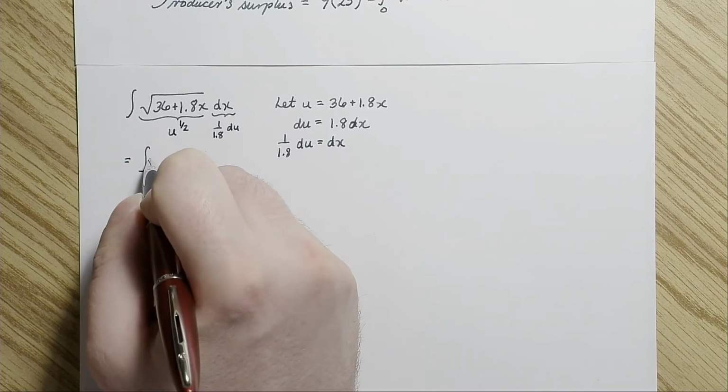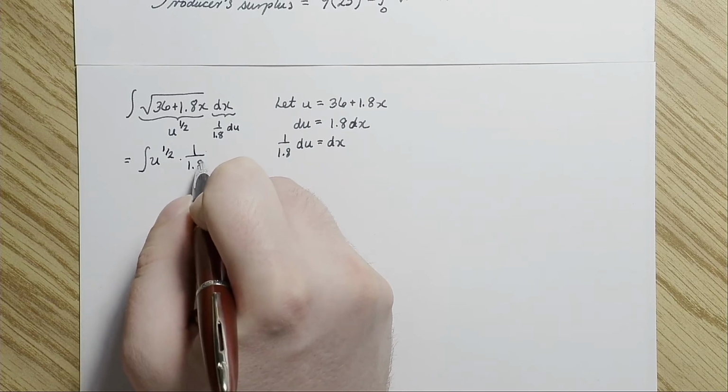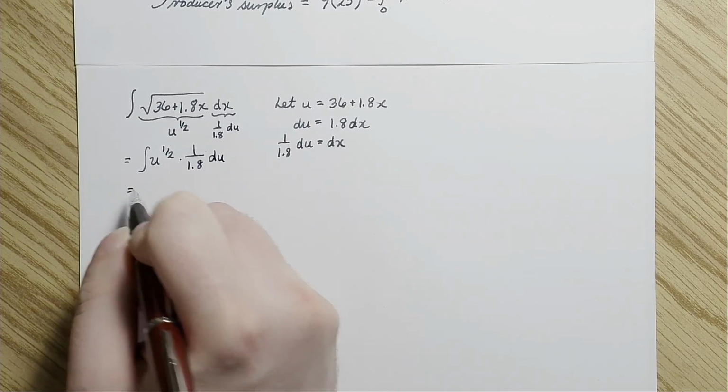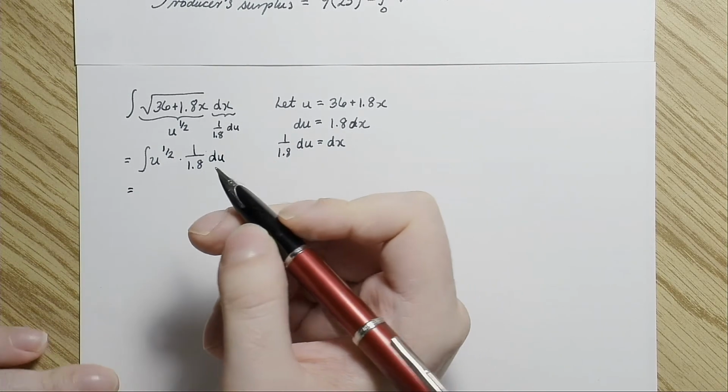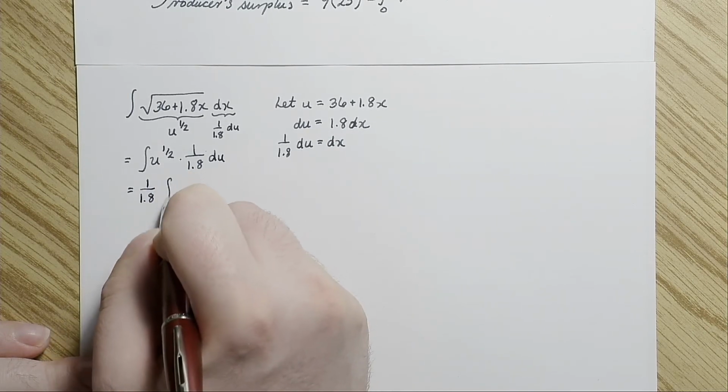I can bring that 1 over 1.8 out in front.